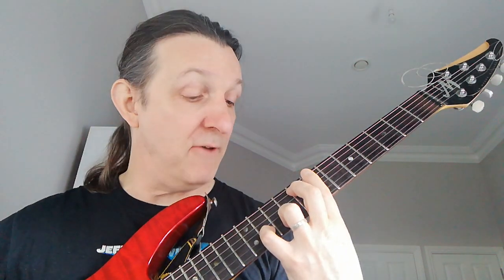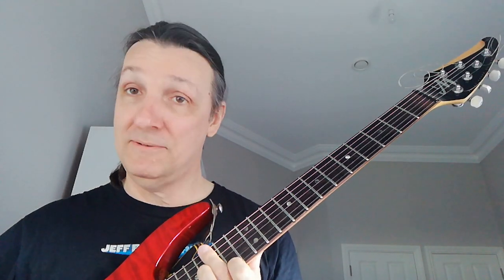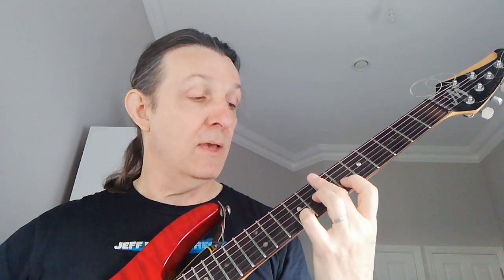So we have B, F, B flat, and D, move up to a D flat chord with G on top, and then it eventually resolves to C. So that's a good sequence to have under our fingers.